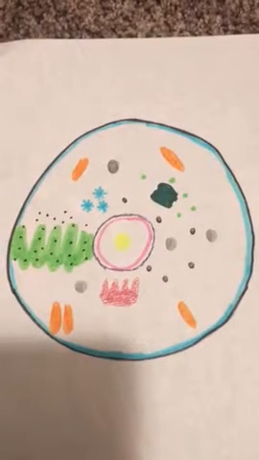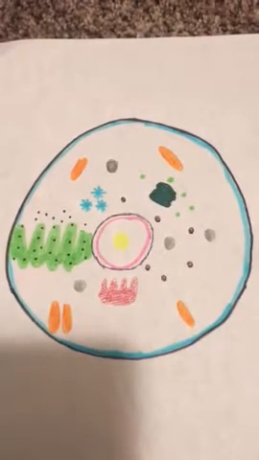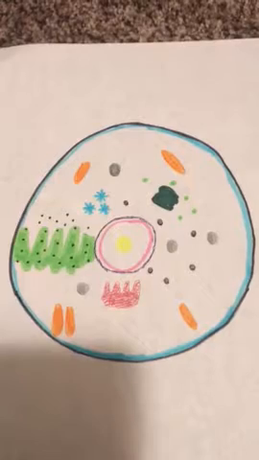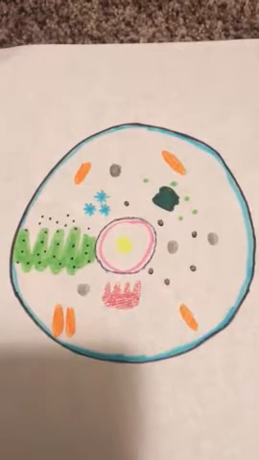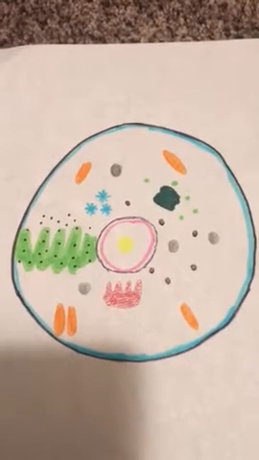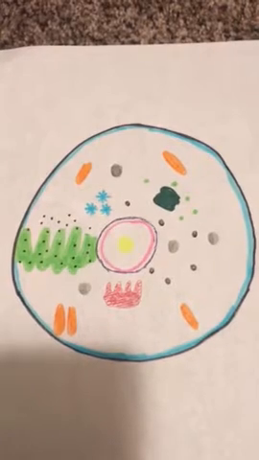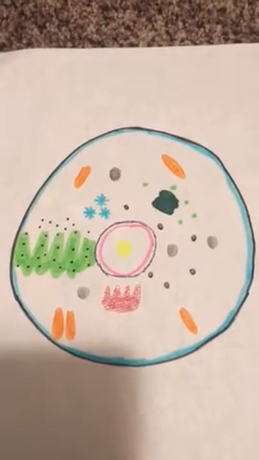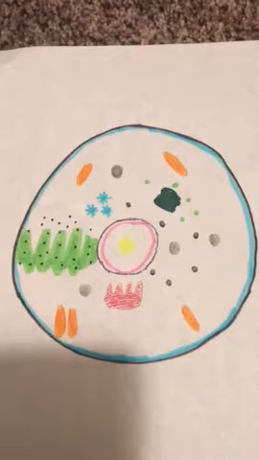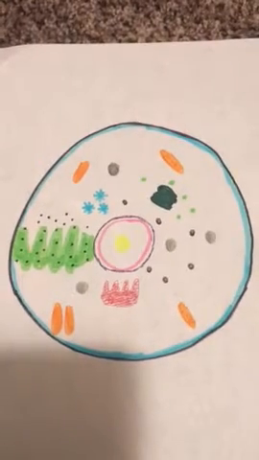And then you'll see my three kind of star-shaped structures, which are the centrioles, and those are short cylindrical assemblies of microtubules. And microtubules are proteins that function during the cell division.